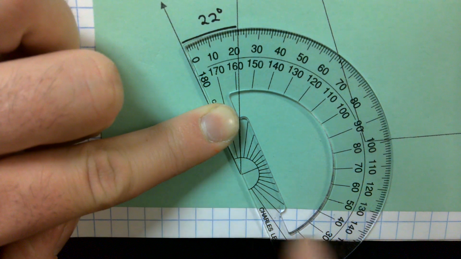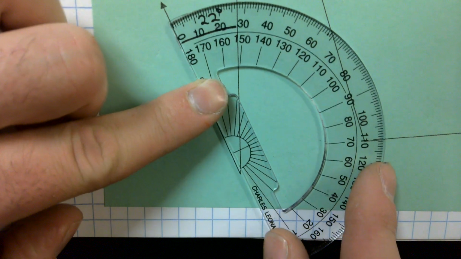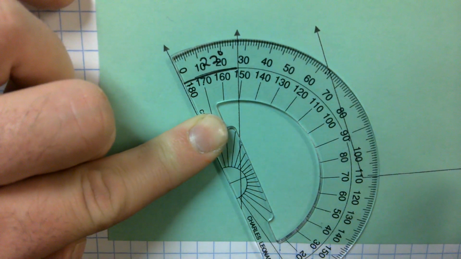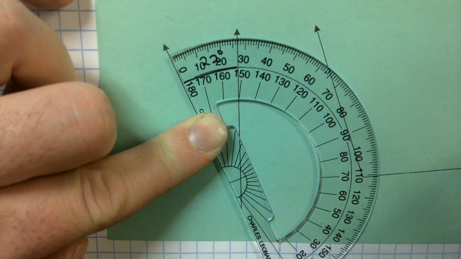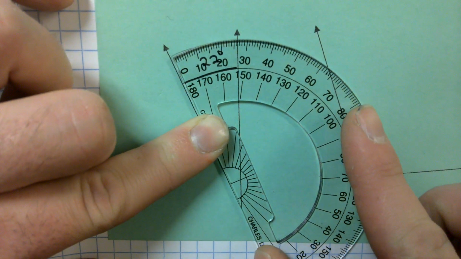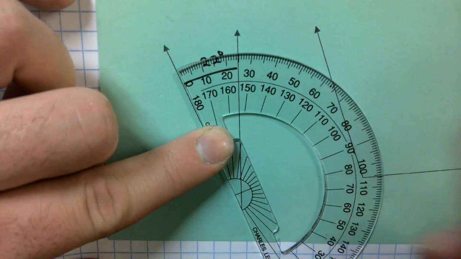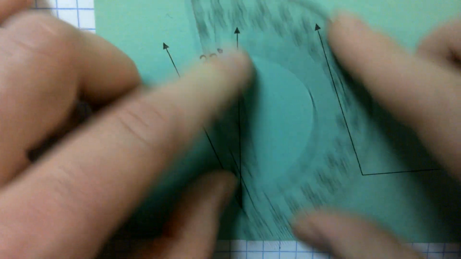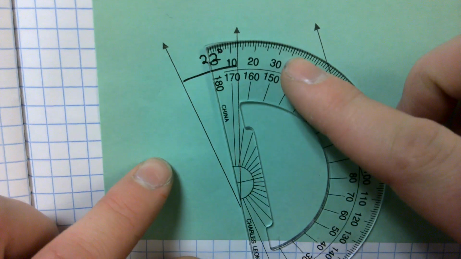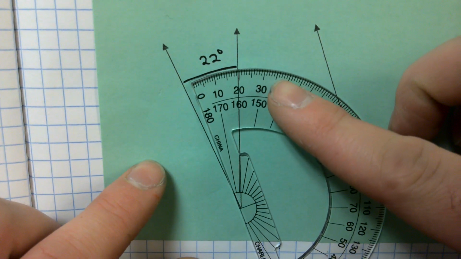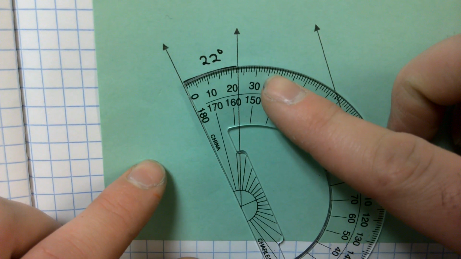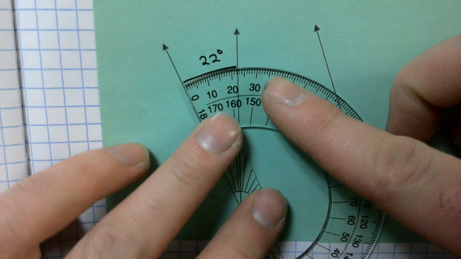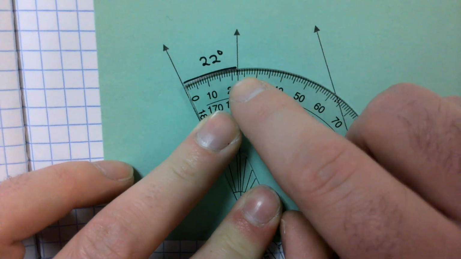If I were to slide this center point up and away from the vertex just a little bit, what is my protractor reading now? 27. That's way off from 22, right? If I go back down like midway, what's my protractor reading now? 25. That's why it's extremely important that the center of the protractor is lined up with the vertex. Otherwise, we're not getting a measure of the angle. We're getting a misread, right? So I need to line up both things perfectly, hold it down, take the measurement, 22.